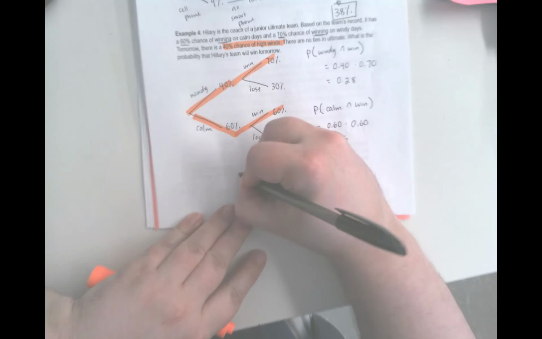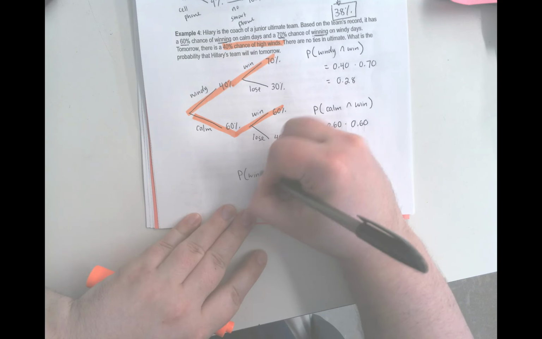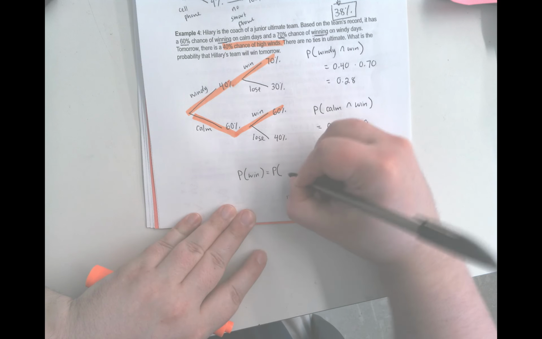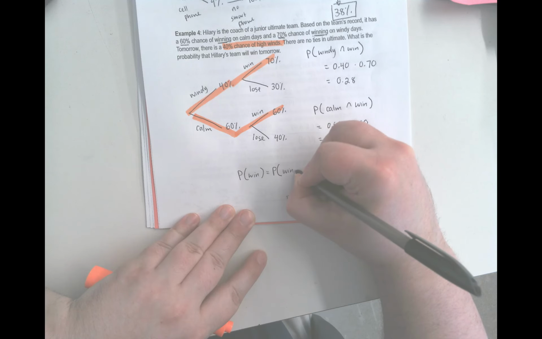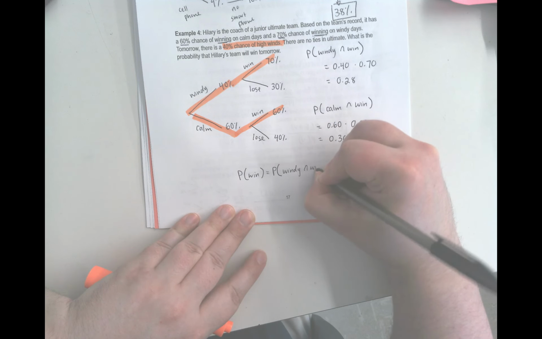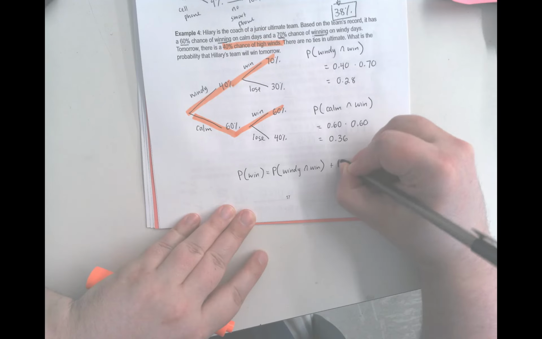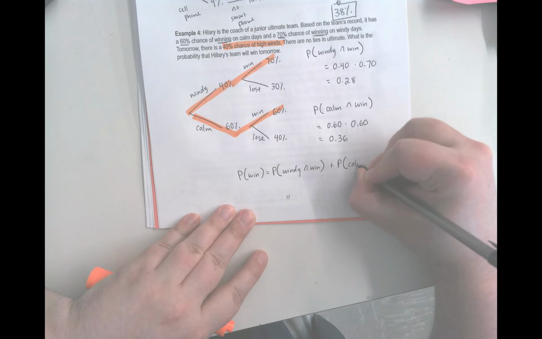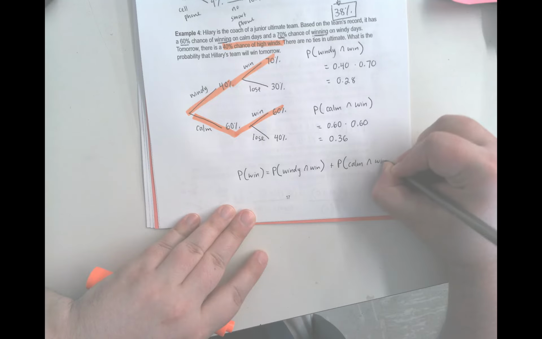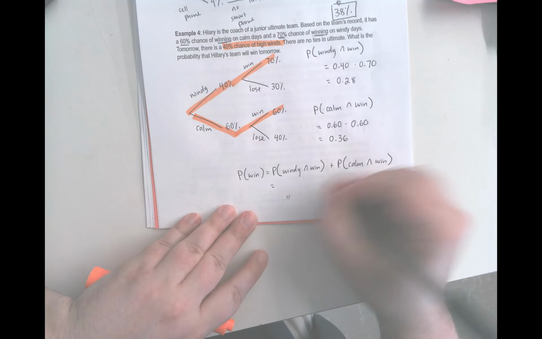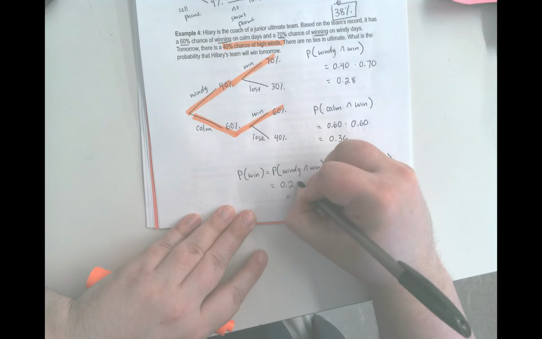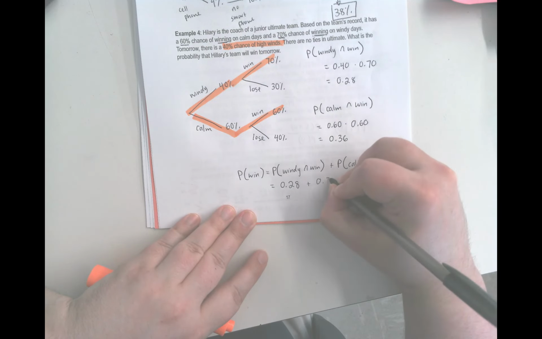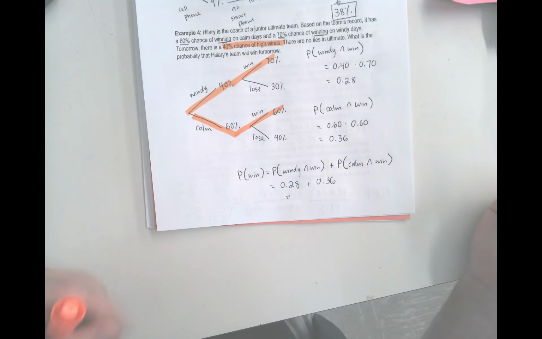So the probability of winning is equal to the probability of windy and winning plus the probability of calm and winning. And again, I don't know how picky they are in exams when it comes to this kind of notation, but this is how you would write it.